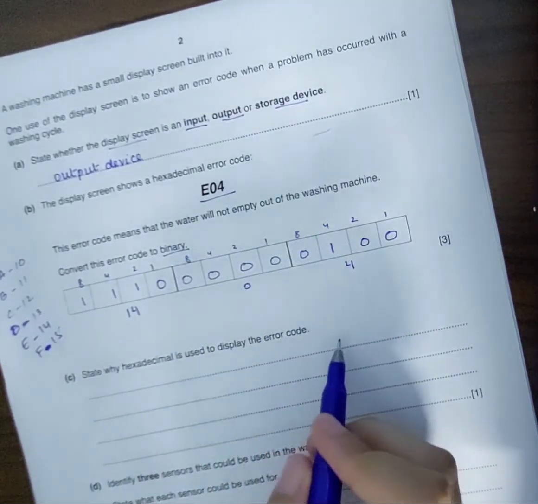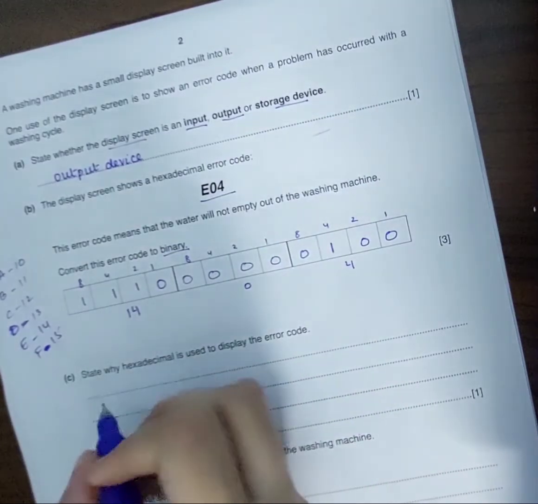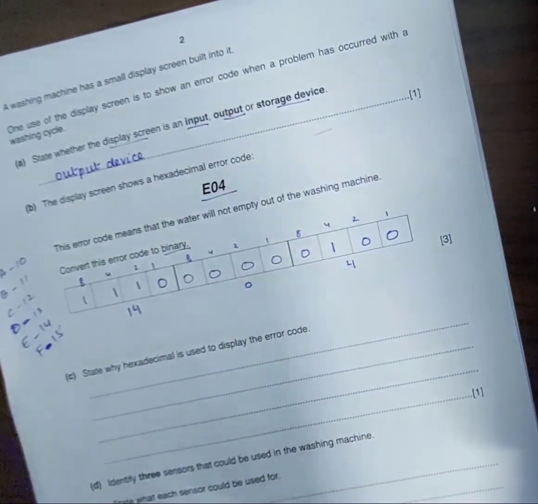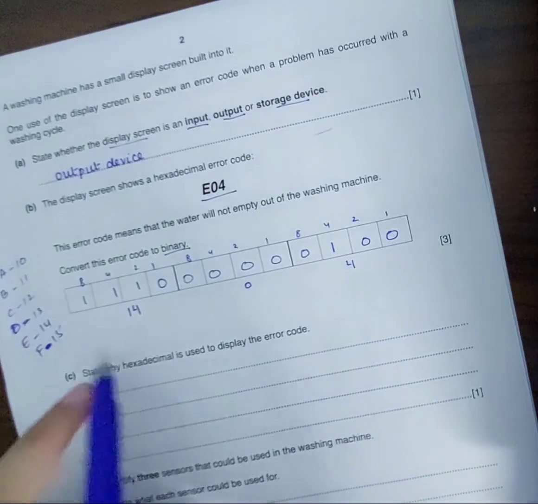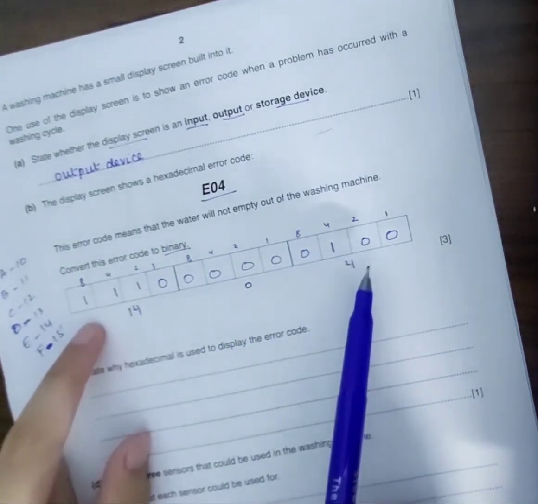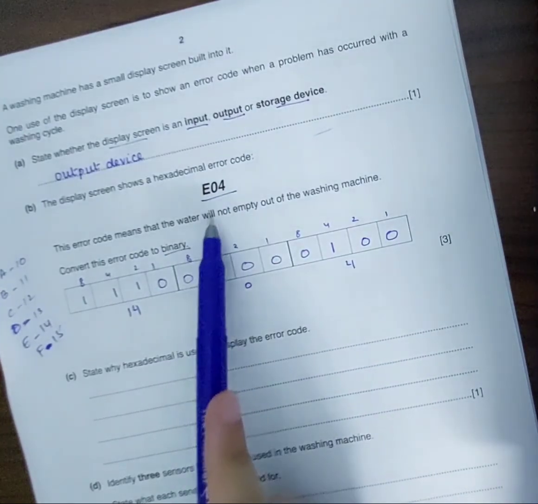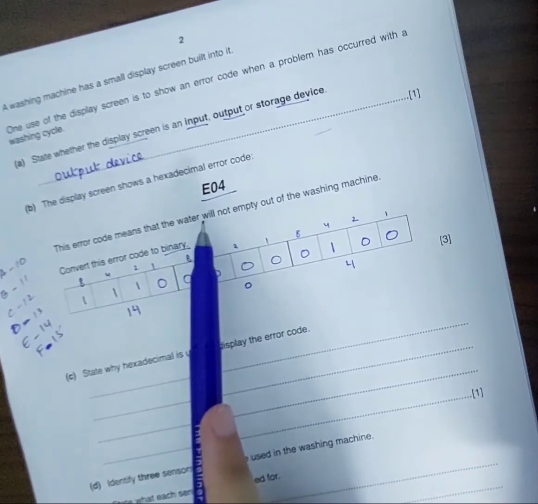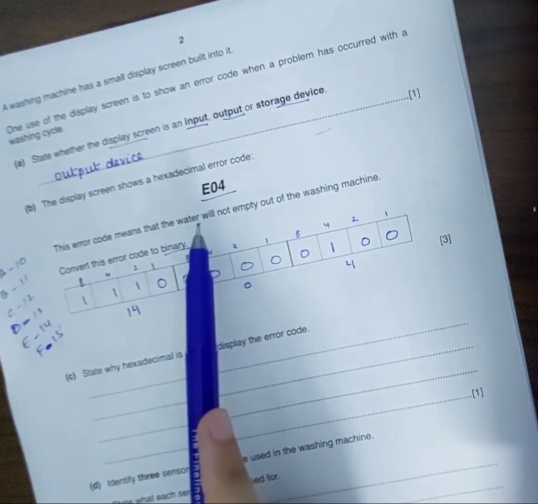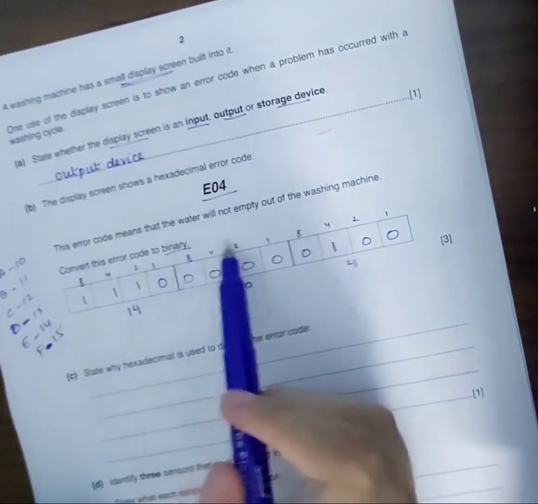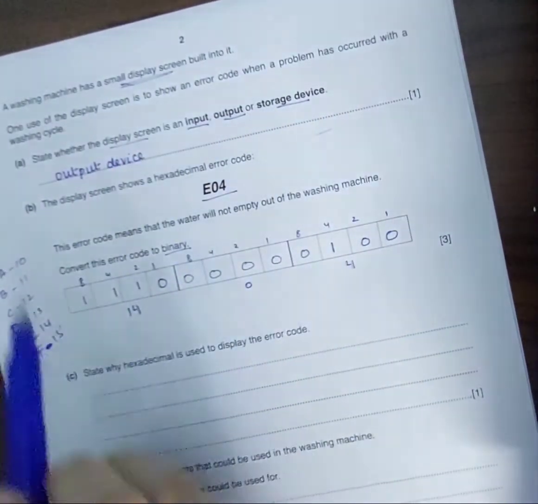So hexadecimal is used to display the error code, and one reason could also be this: just imagine there's an error in your washing machine and the error message is displayed in binary, and you're like, what is this? You take out a book and match all those binaries, so it becomes difficult. This is easier to fit on this small screen display because it's a small screen display. This is a hint. On that small screen display, how will this fit?